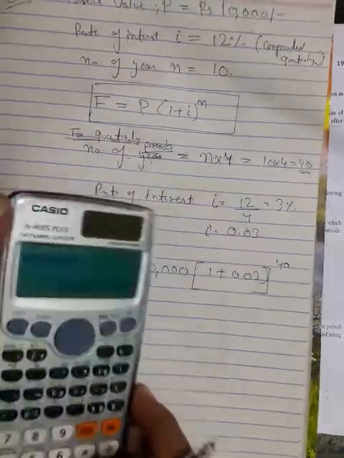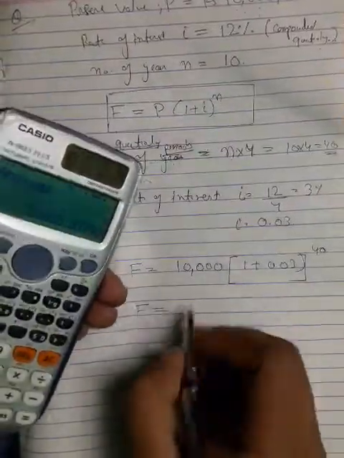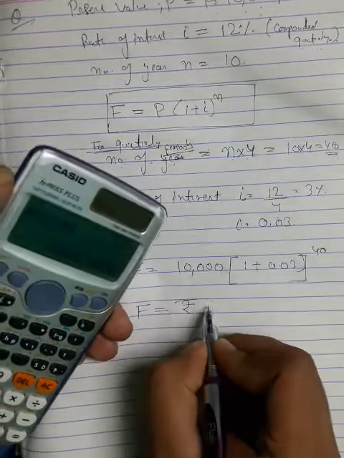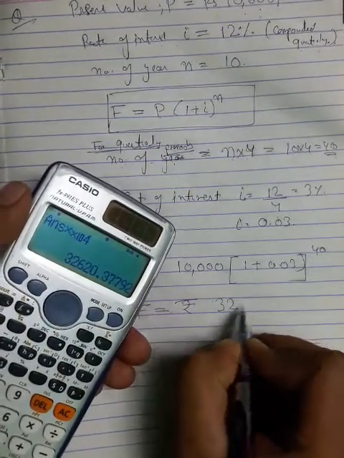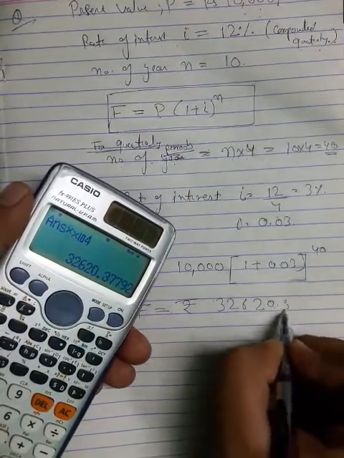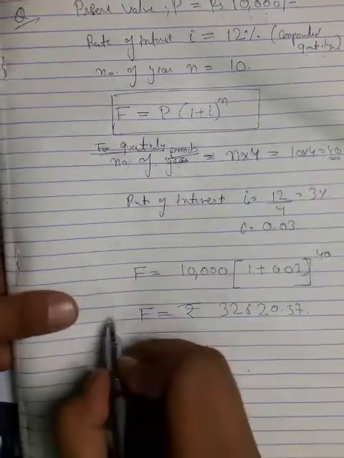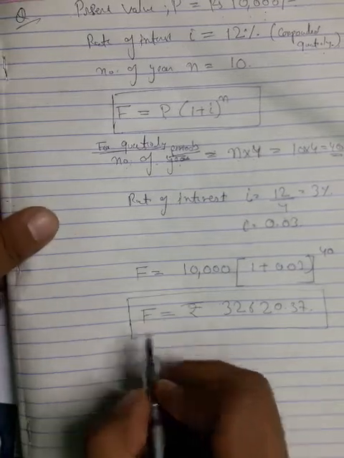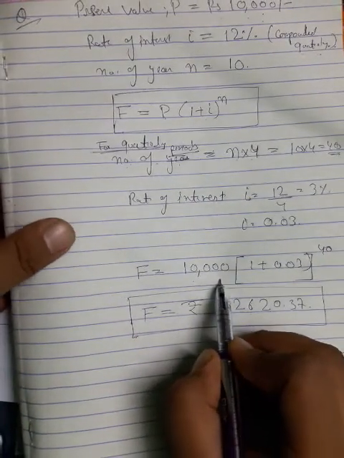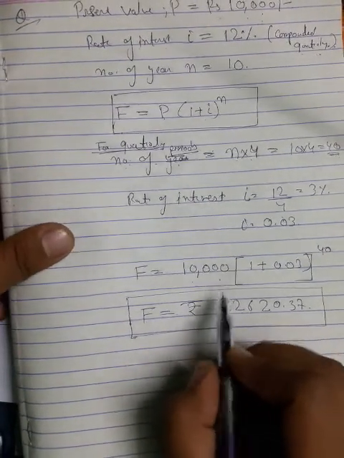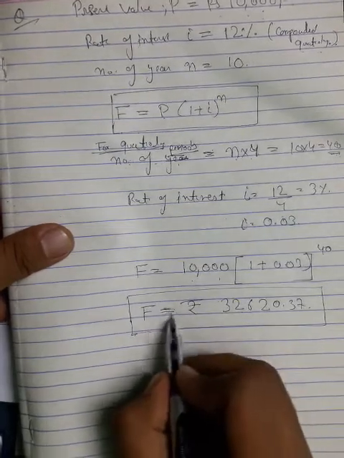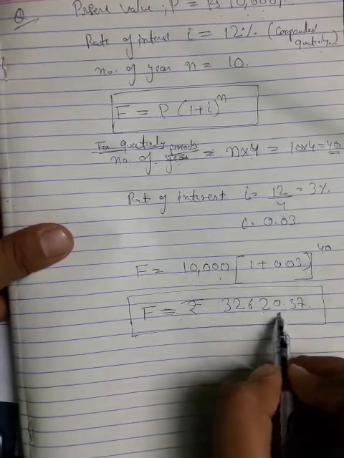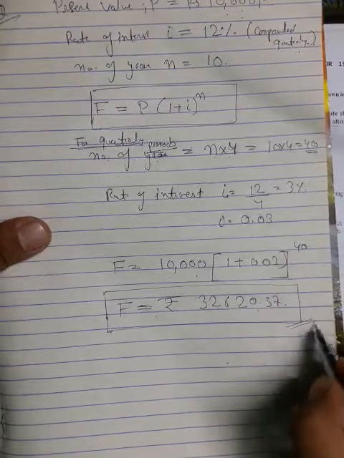Okay, so you're going to get the value of the future sum, that is rupees 32620.37. This is the future amount that you are going to get after spending rupees 10,000 at the present moment, and after 10 years you're going to get the future sum of rupees 32620.